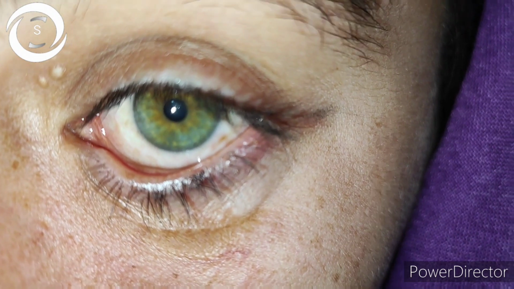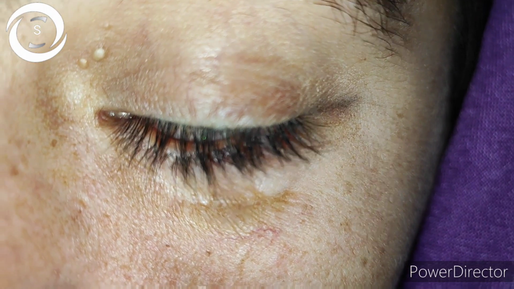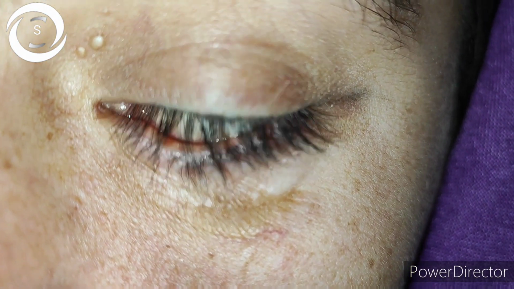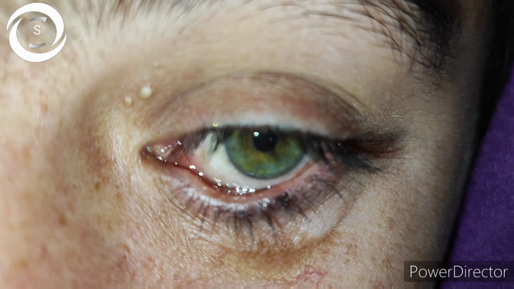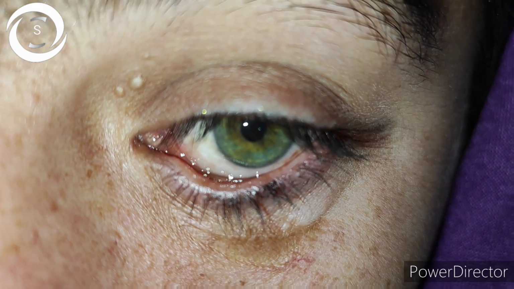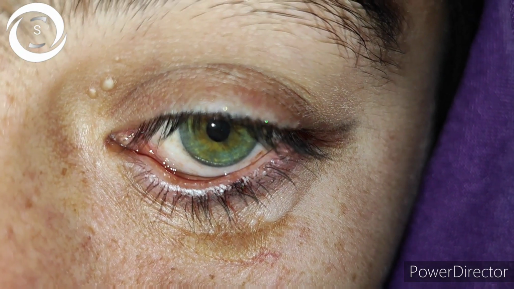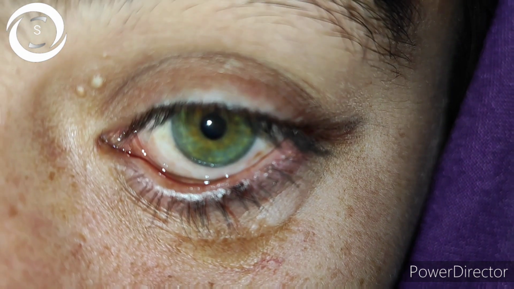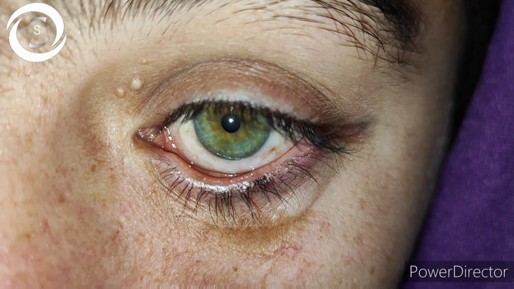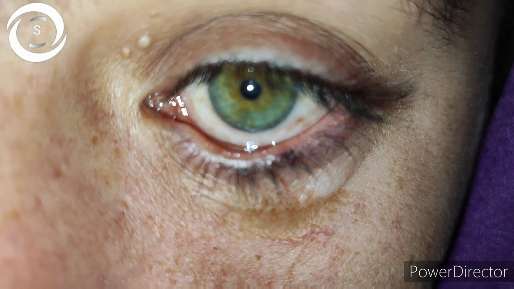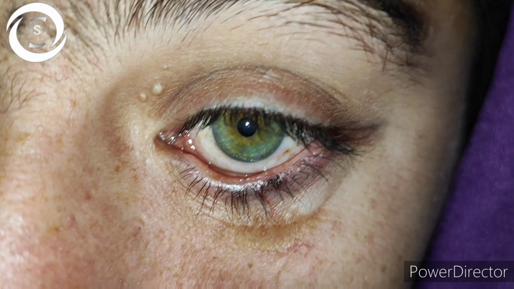Normally it is held in an erect position, but sometimes when the balance is lost, the eyelid either moves inwards towards the globe, resulting in entropion, or moves outwards away from the globe, resulting in ectropion. Now you know what is ectropion and what is entropion, and in this case if you look closely, the lower eyelid margin is moved outward, and this is a case of ectropion. So now we have determined that today's topic is about ectropion.